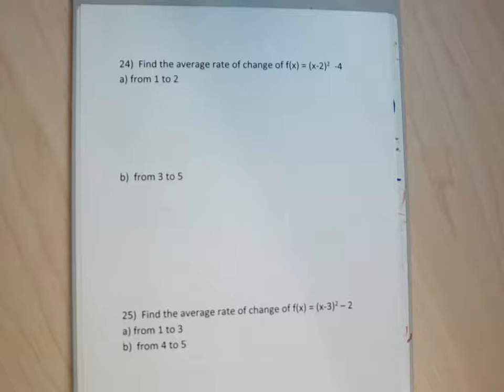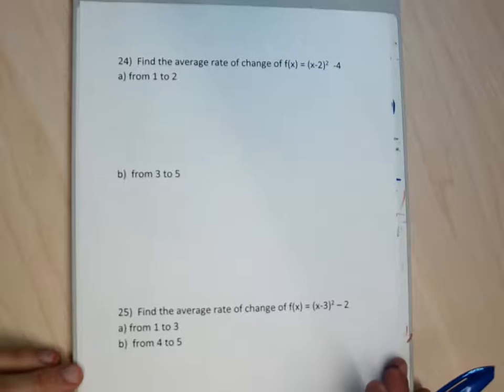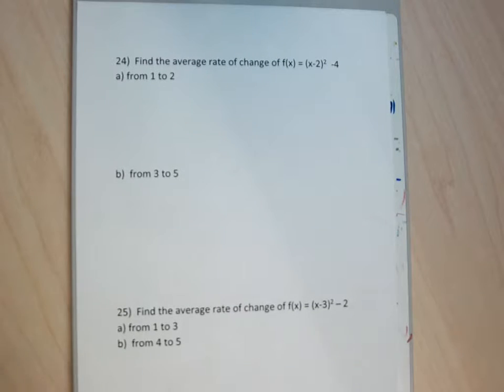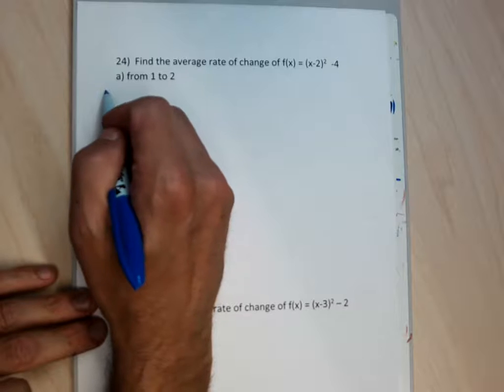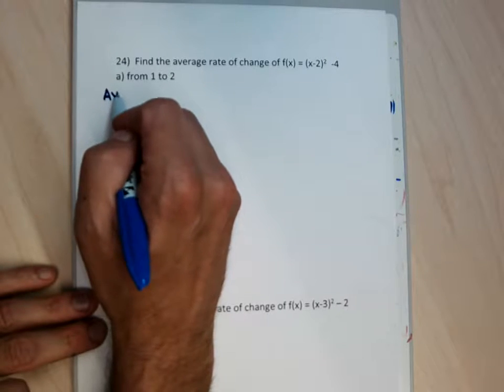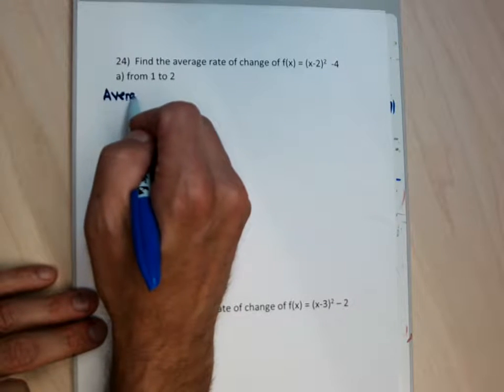So this will finish up section 3.3, and the first two problems that I see ask me to find the average rate of change, and the average rate of change is the slope of a line that connects 2 points on the graph.